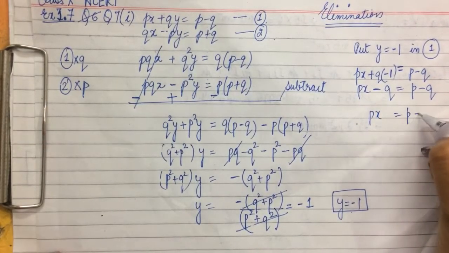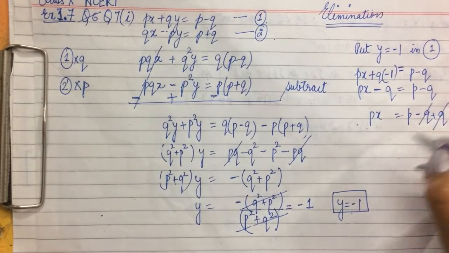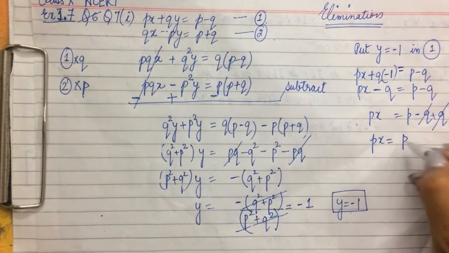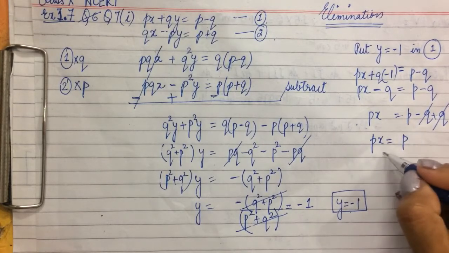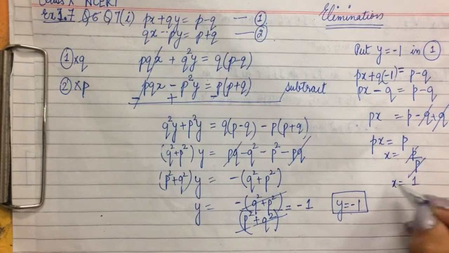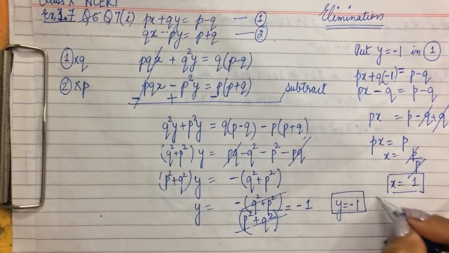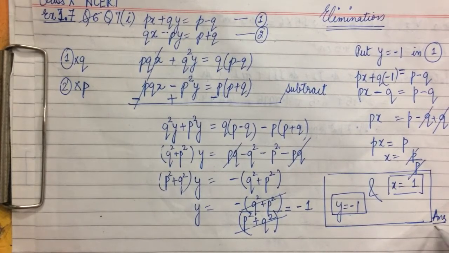px equals, transposing minus q to the right hand side, this gets cancelled. px comes out to be equal to p. p is multiplied with x, transposed to the right hand side, p divided by p, x comes out to be 1. So this is the answer for the pair of linear equations given to us.